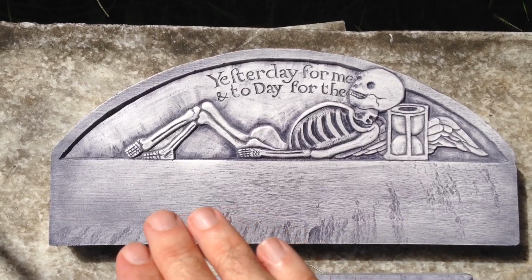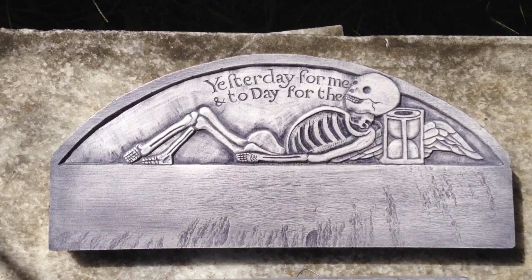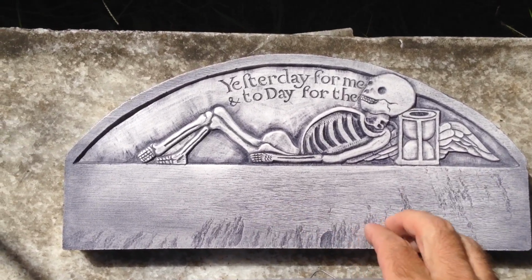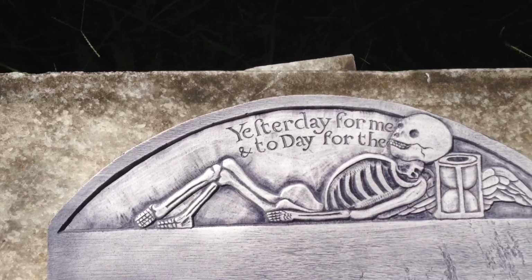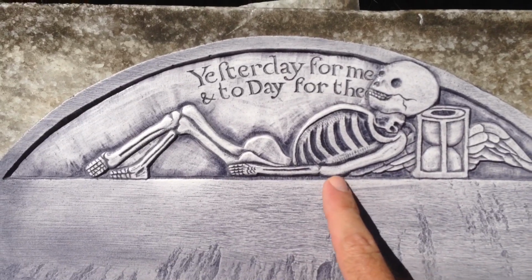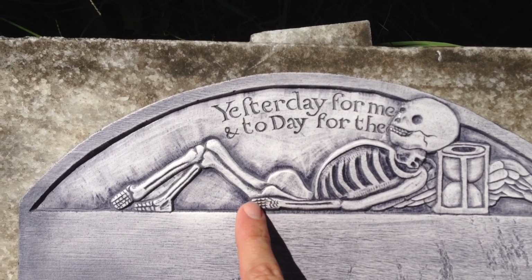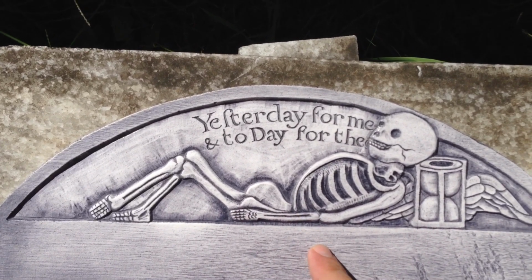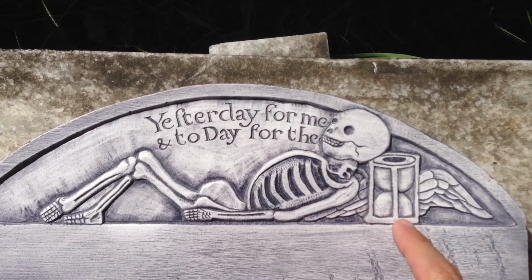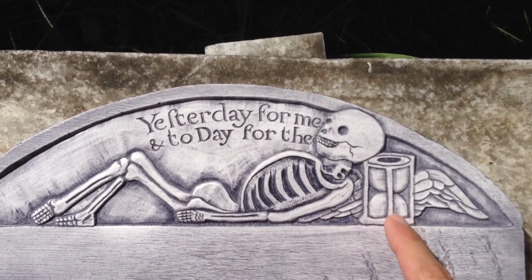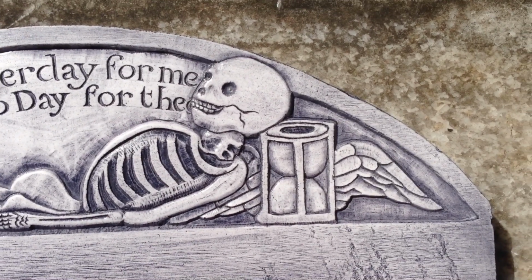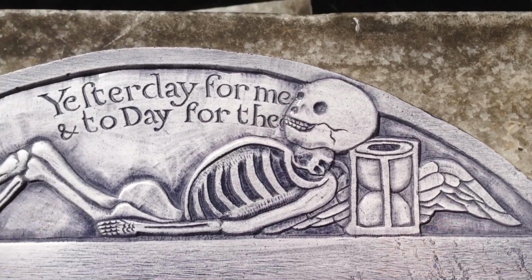So I carved my own copy and made it a little smaller to make it more portable, and made the casting from that. So on this one we have the recumbent skeleton, which you see in some of the Roman stones from the 1st and 3rd centuries AD. And then we have the ever-present symbol of the hourglass with wings that shows that, of course, time flies.